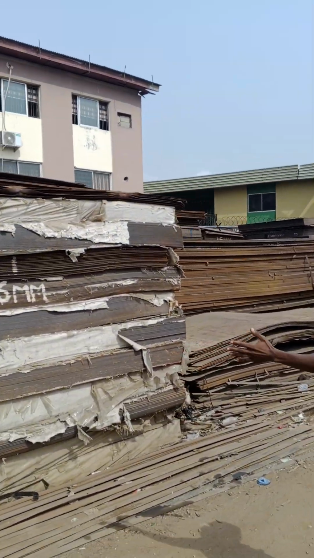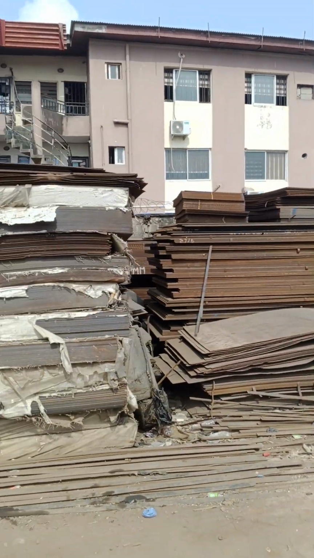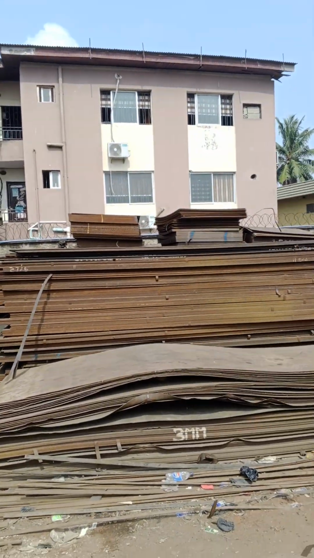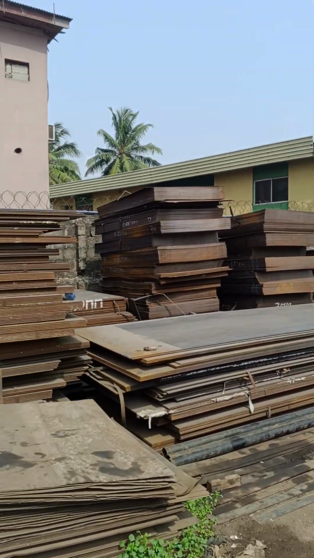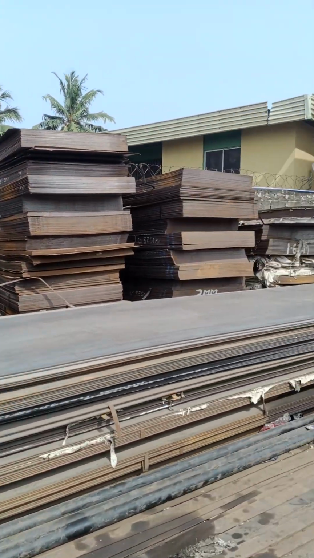All right, let's go through all these plates. As you can see, all of them are plates, both the long and the short sheet, the checker and the plain.